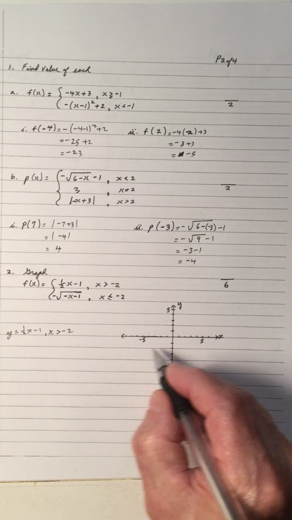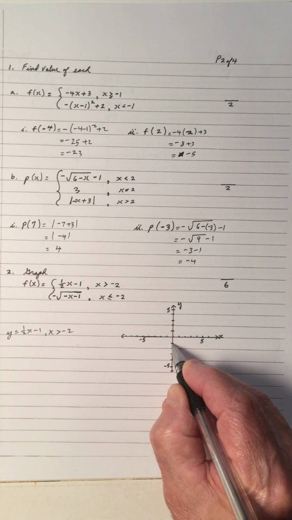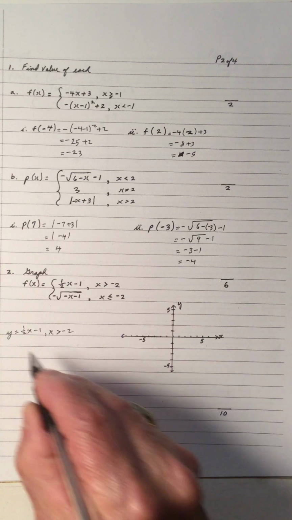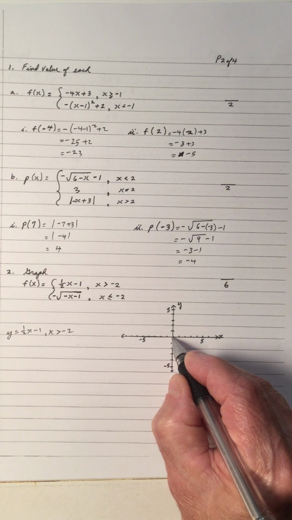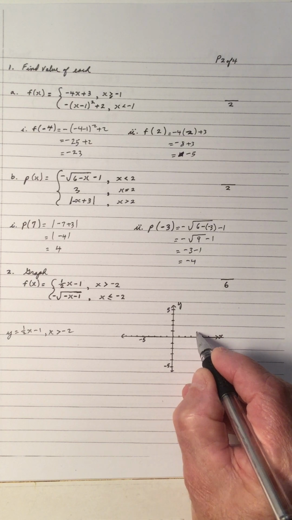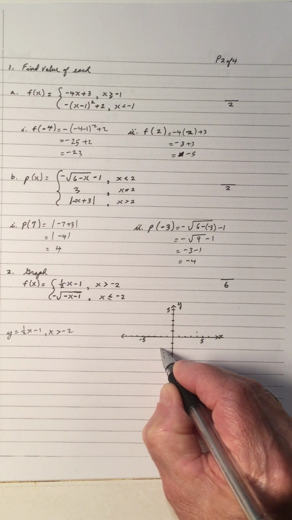We can start with the y-intercept of -1, and go up 1, right 2, or go down 1, left 2.